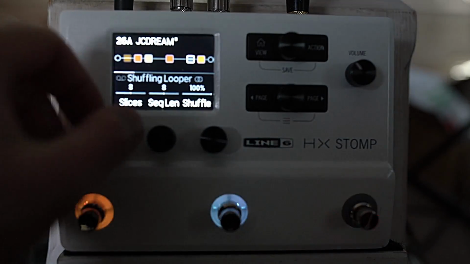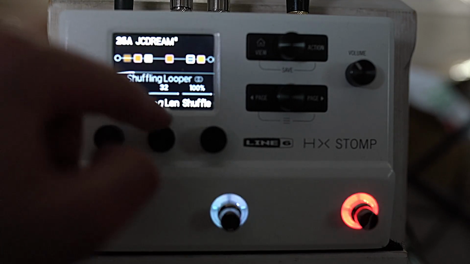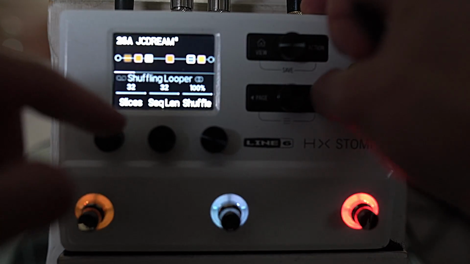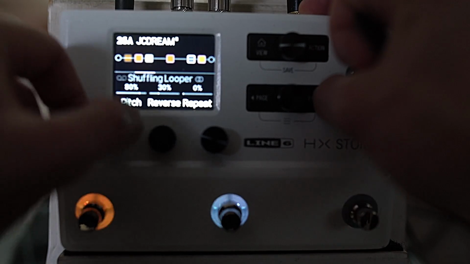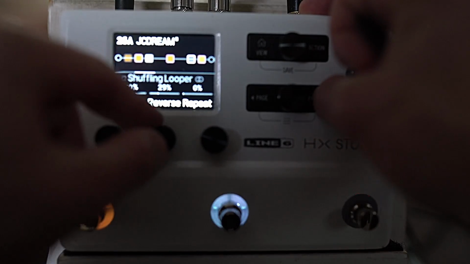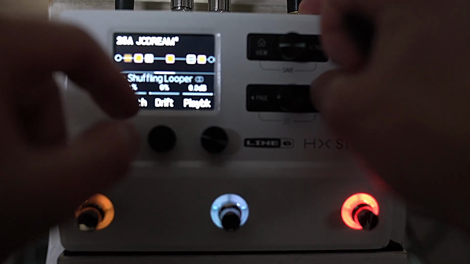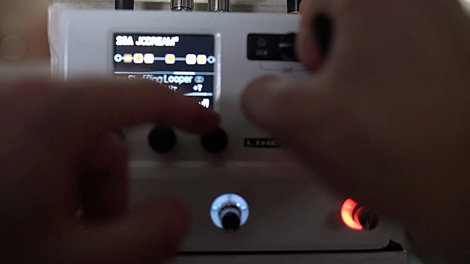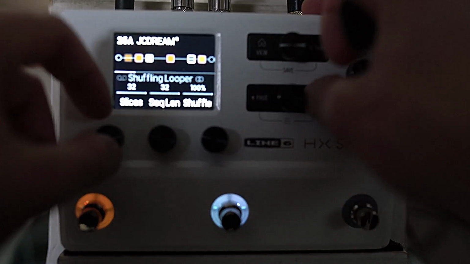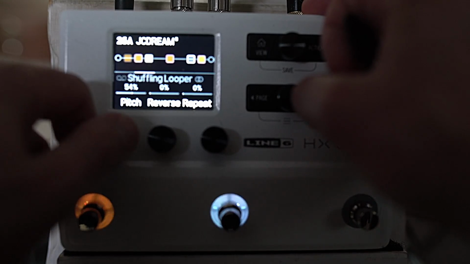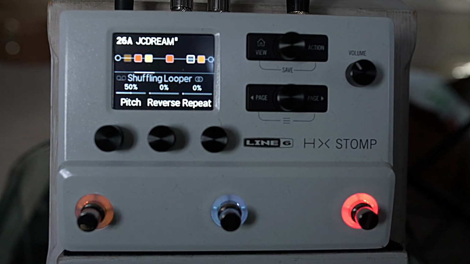Now what David Beebe was trying was something like this. So if we set up an extreme number of slices and an extreme sequence length, and then go somewhere around 70%, get rid of the reverse and get rid of the repeats and get rid of the drift. And what I'm going to do is set the intervals to be +12 and maybe have the pitch a little bit less frequent. Let's try if I can do this.